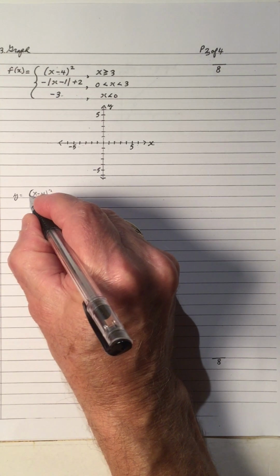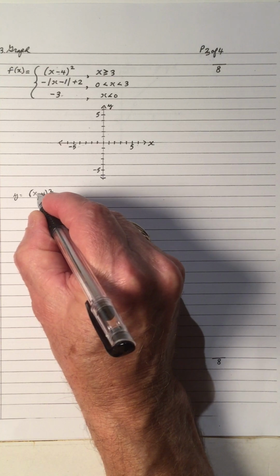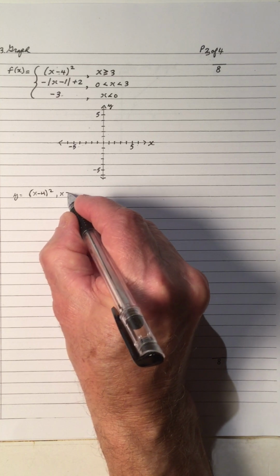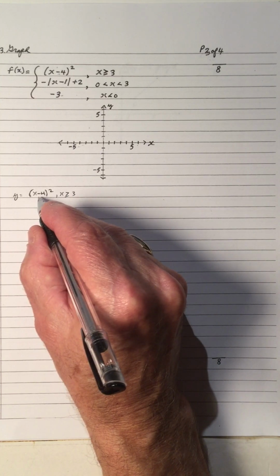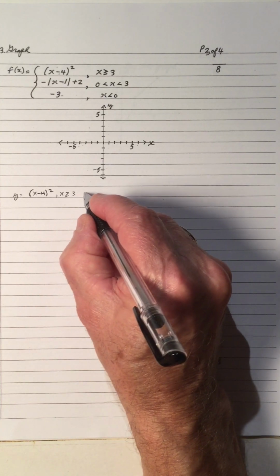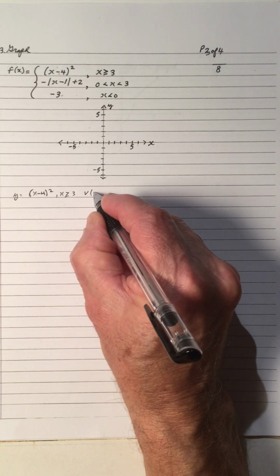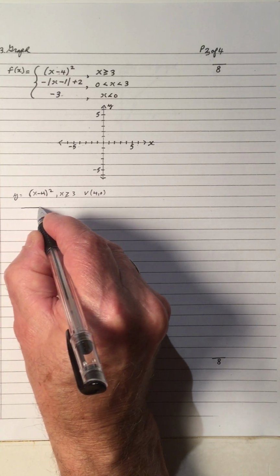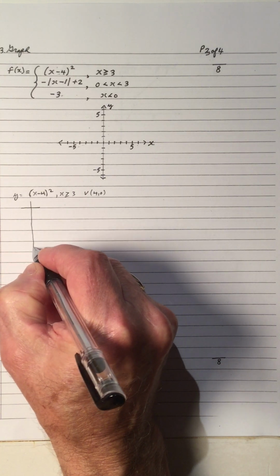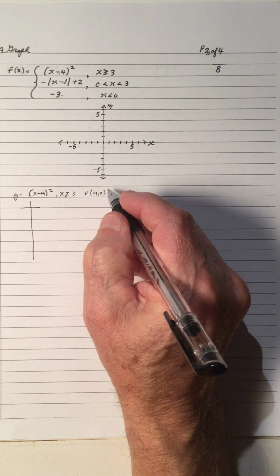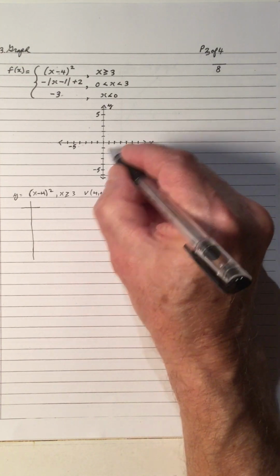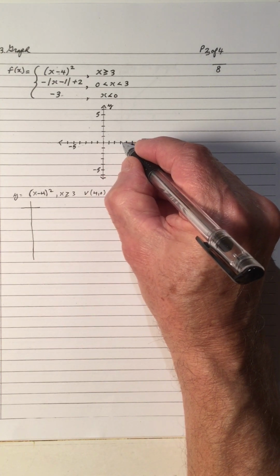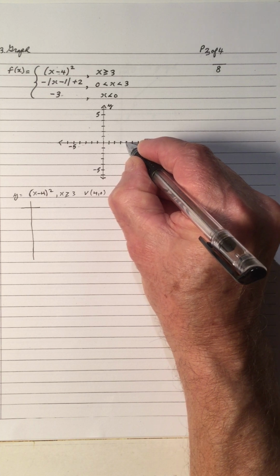Okay, let's write that down again. There it is, better pen. So, and this is x is greater than or equal to 3. So this is a parabola. And the vertex of this parabola is x is 4, y is 0. So that means we can take the table of values and work out, let's see what we can do. We got the vertex, x is 4, we get a 0. So x is 4, y is 0. So there's the vertex of the parabola right here.